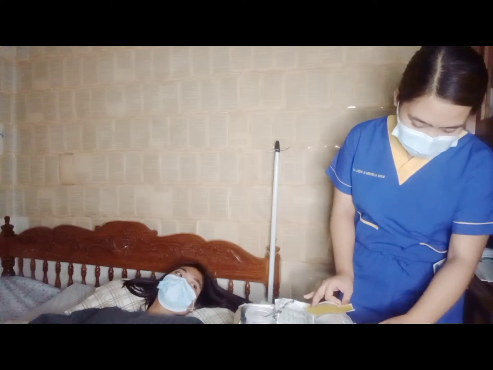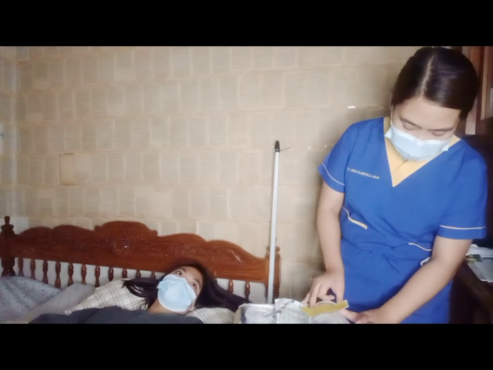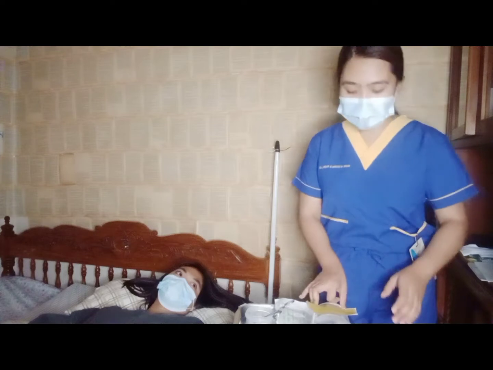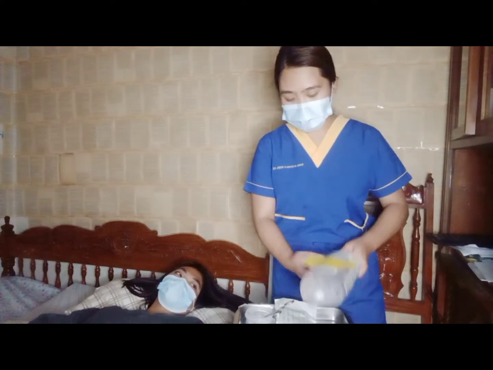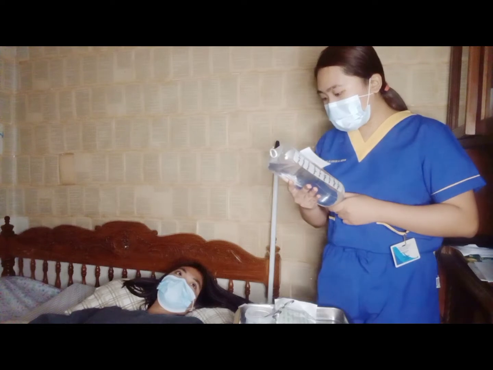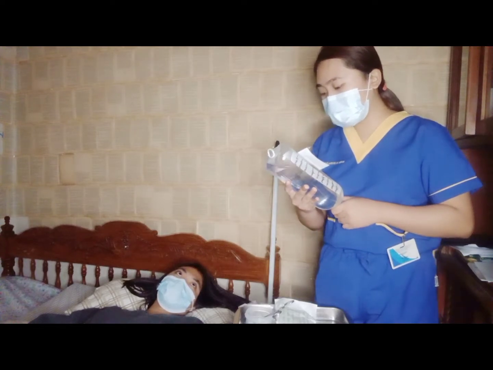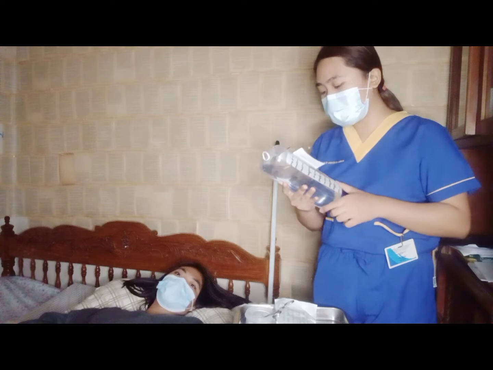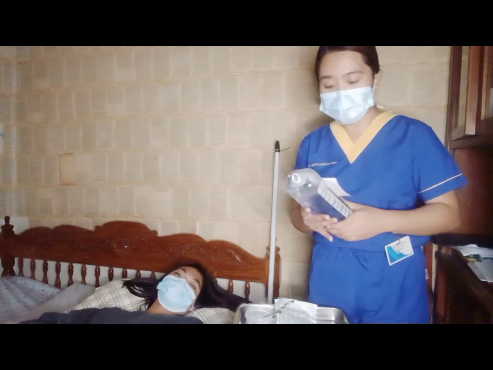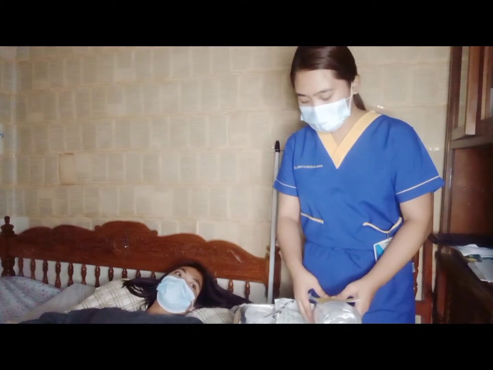The time strip allows a quick visual reference to check for the accuracy of the infusion. The label indicates the patient's name, date of administration, time, the initial of the nurse, time started, and also the drugs added to the solution.